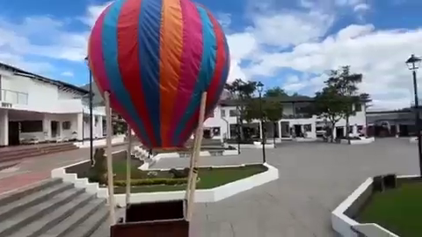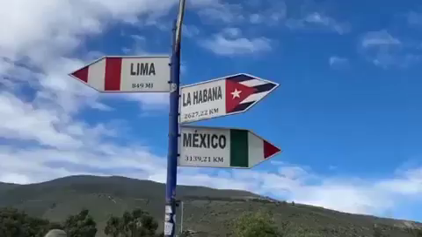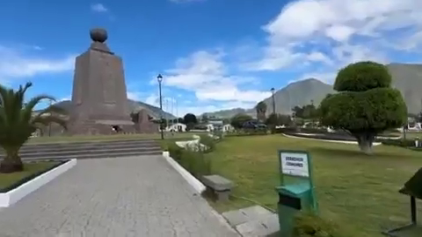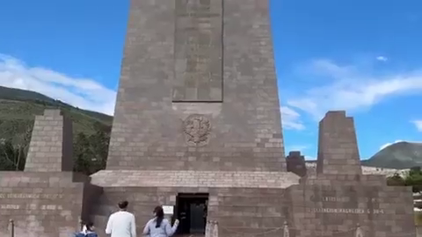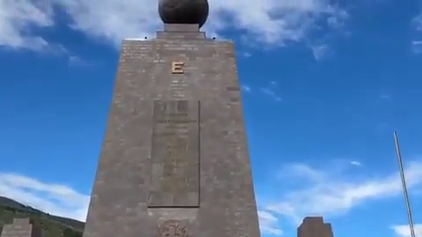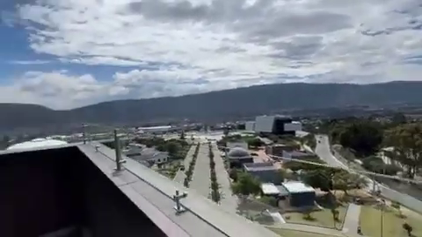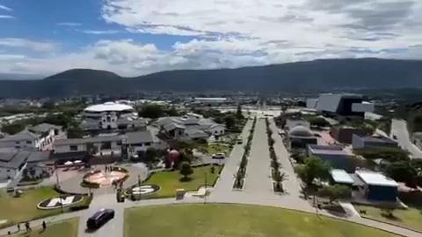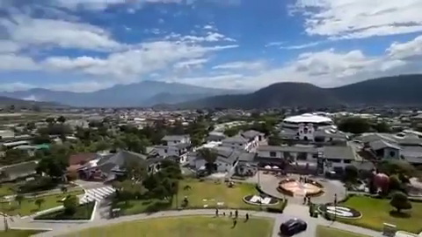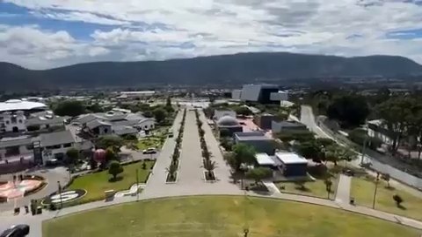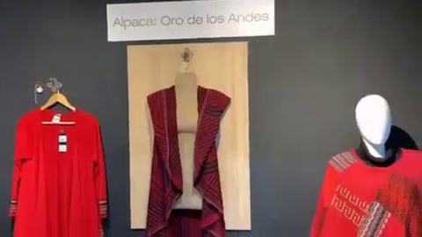People like to come here and stand in both hemispheres, north and south hemisphere, although there is some controversy as to whether or not this is actually the exact center of the earth because some people have said it's a little bit further away than here. I don't know, but either way, it's a nice place to go, right there along the equator. And you can actually walk up to the top of the monument with great views and get a little bit of history.